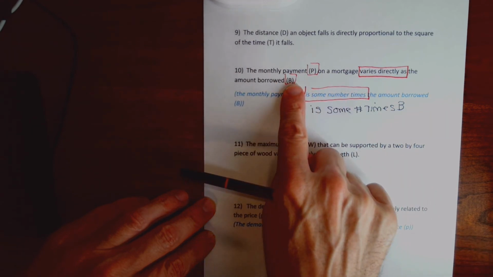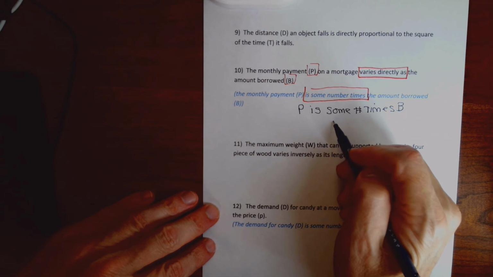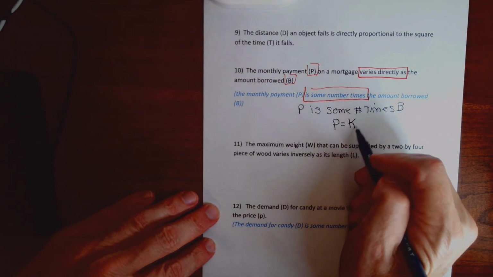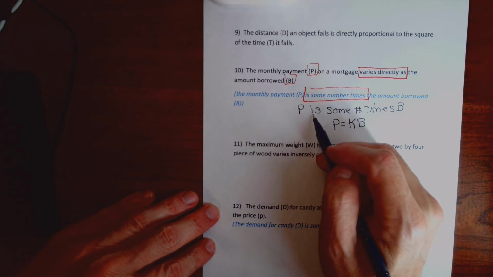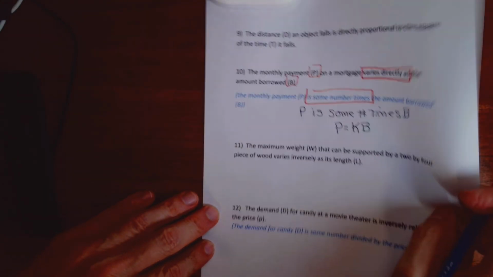And with the B, I don't see any words like square, square root, cube, or cube root. So it's just going to be a naked B. For my equation, it's going to be P equals K times B. The P is my equal sign, the some number is the K, and the B is just a lonely old B.